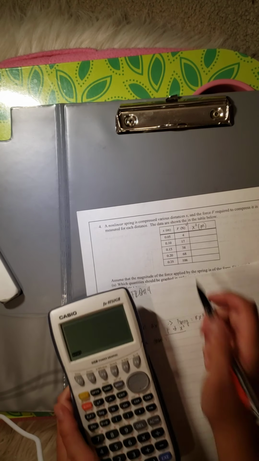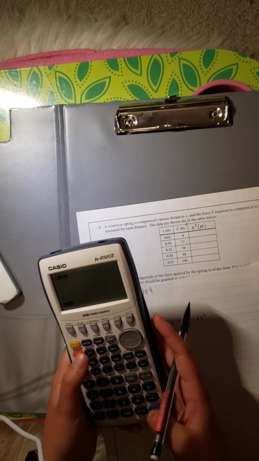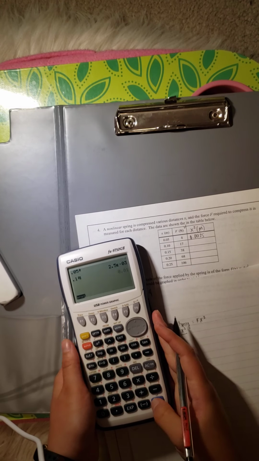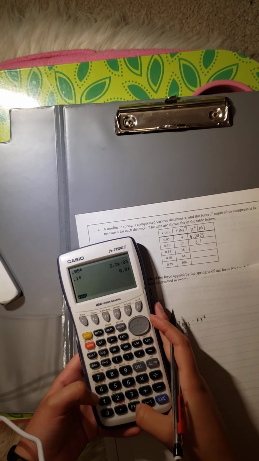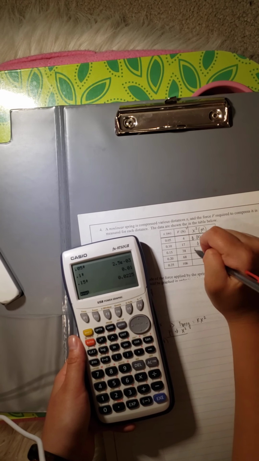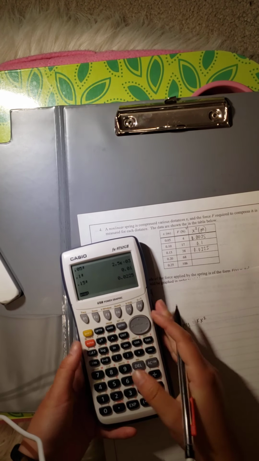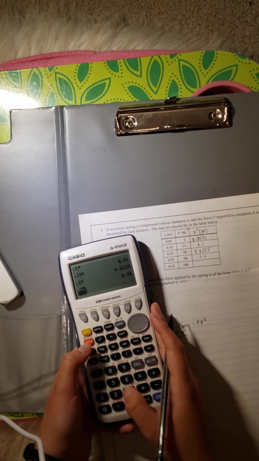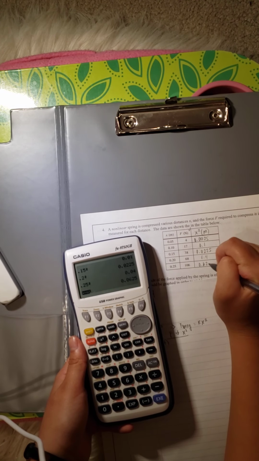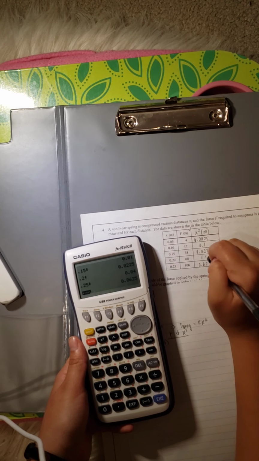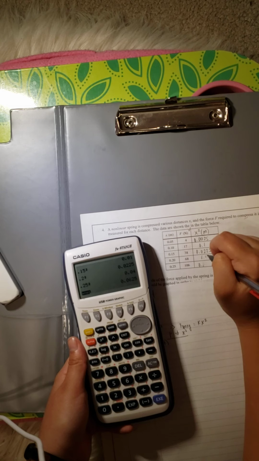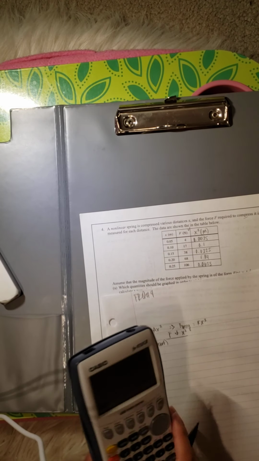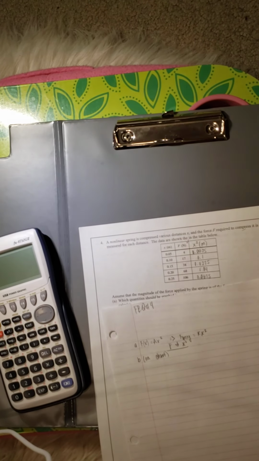We're just going to square all of these values. Okay, so that's part B.